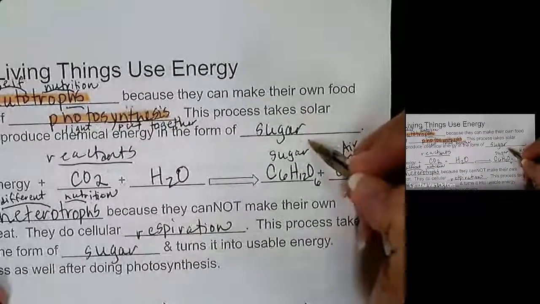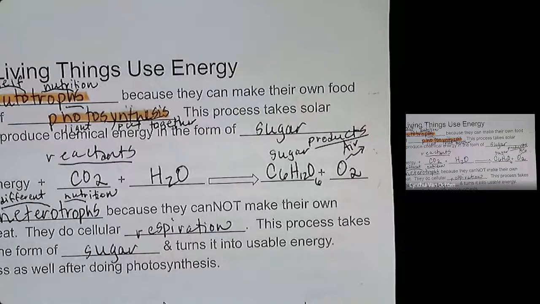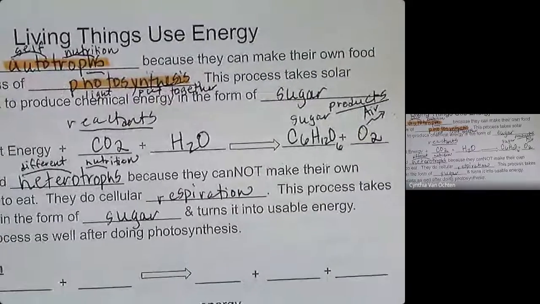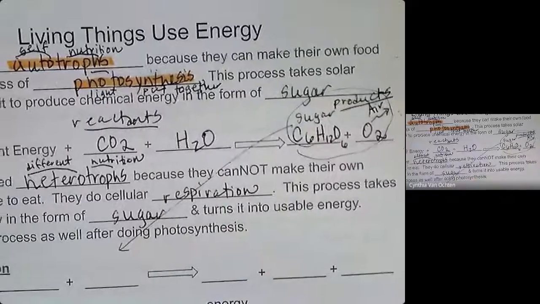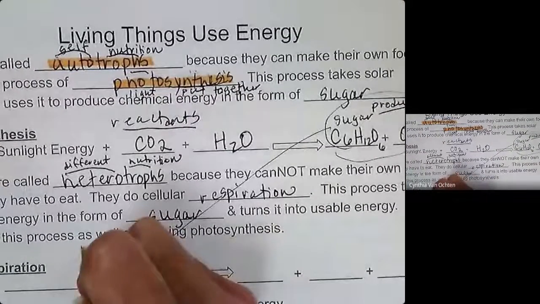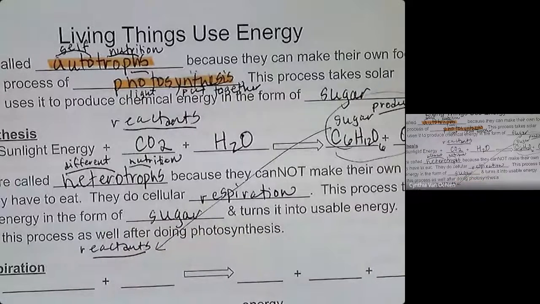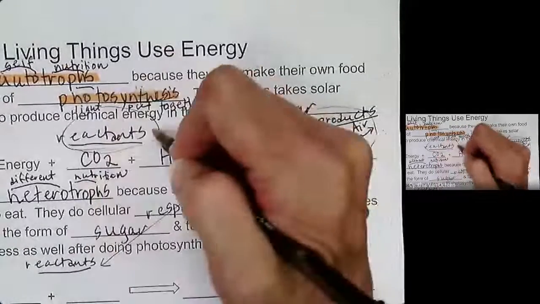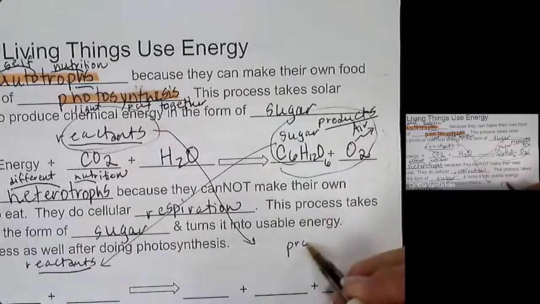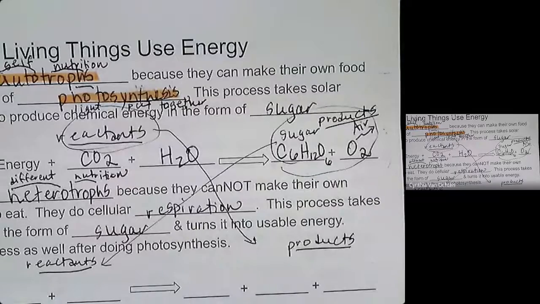And on the right of a chemical equation, everything that comes out is called the products, okay? The beautiful thing about cell respiration is the products of photosynthesis become the reactants of cell respiration. So if you memorize photosynthesis, all you have to do for respiration is to flip it so that the reactants for photosynthesis become the products for respiration, with one little minor exception, and I'll explain that in a second.